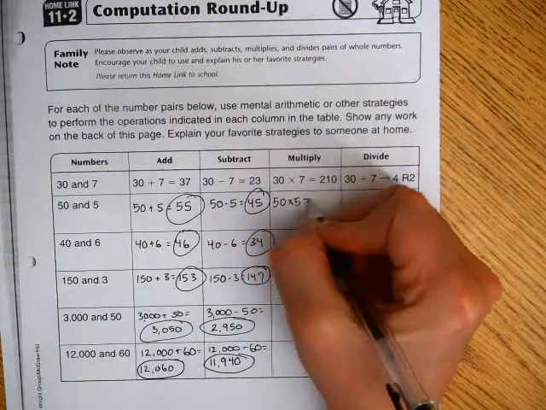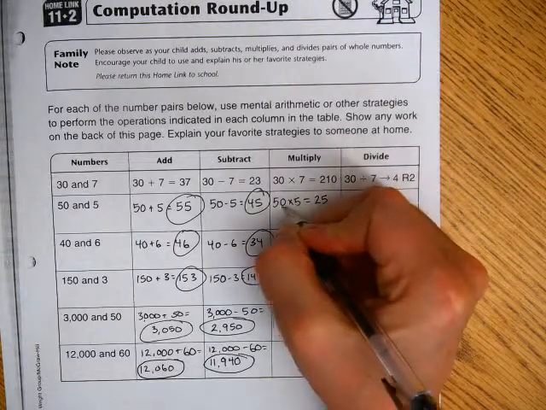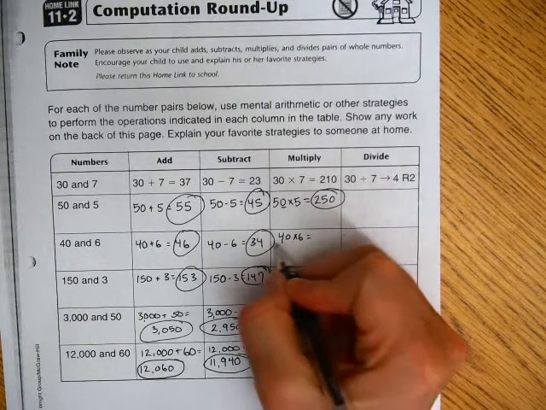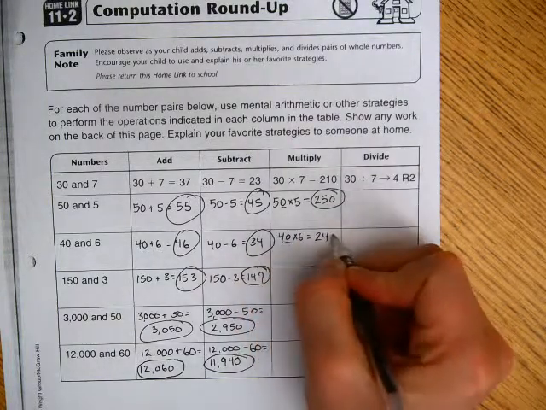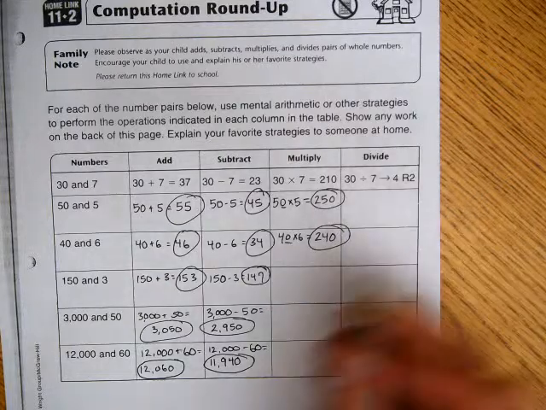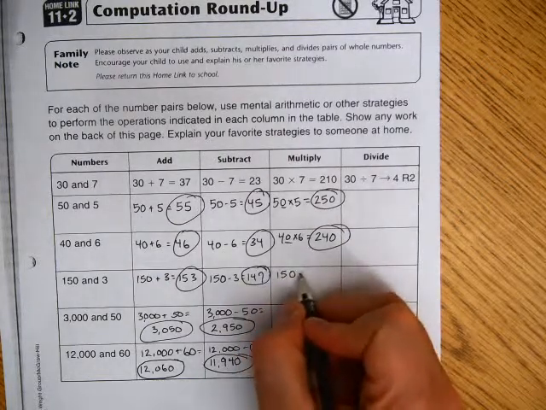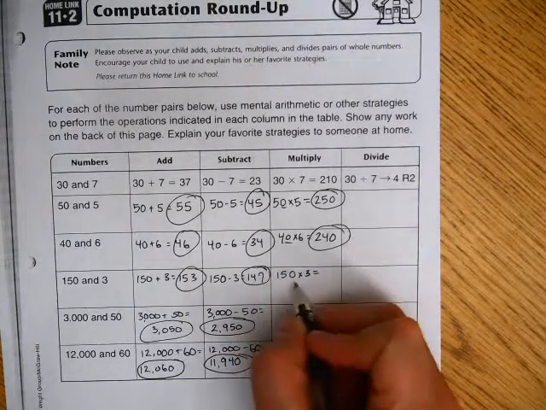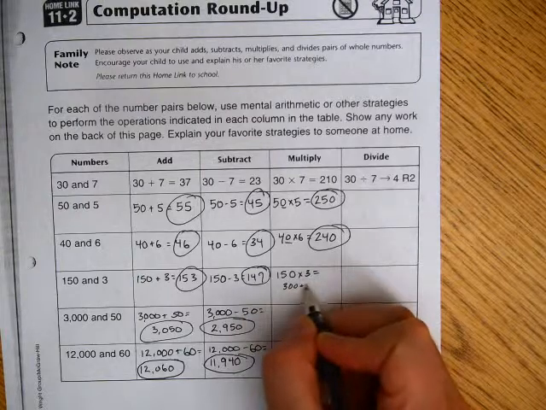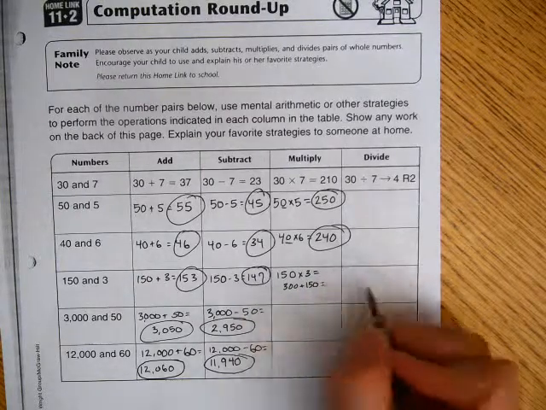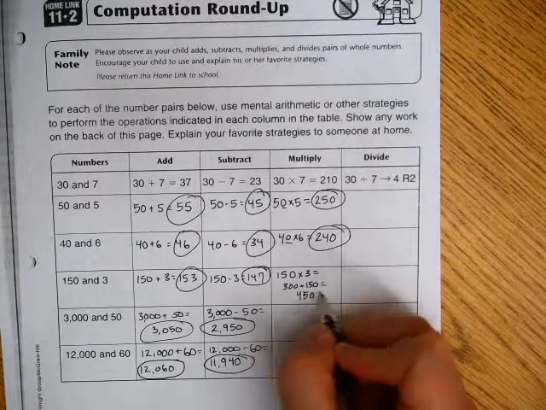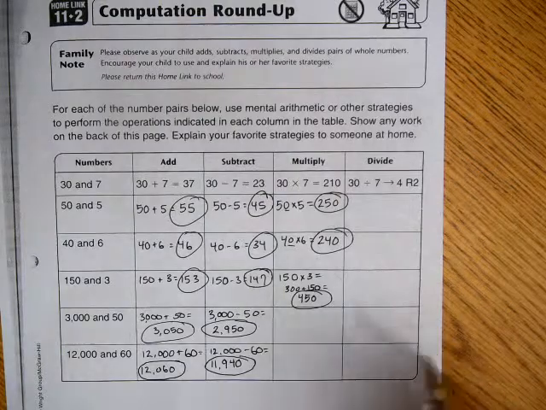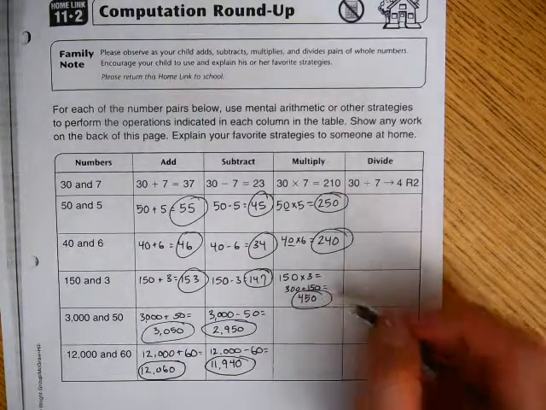50 times 5, 5 times 5 is 25, and add a 0 on the end, 250. 40 times 6, 4 times 6 is 24, and add a 0 on the end, 240. 150 times 3, okay, that's 100 times 3 is 300. 50 times 3 is 150, and then I have 450. That's one way to do it. There's a lot of strategies you can use. Whichever strategy you use is fine. Just make sure you get 450 for the answer.